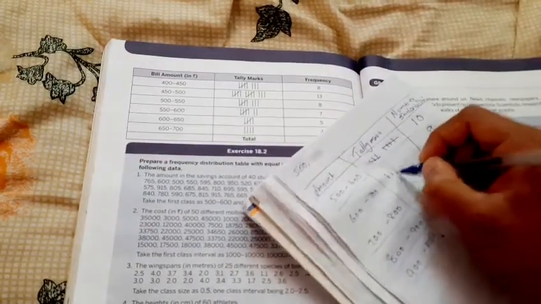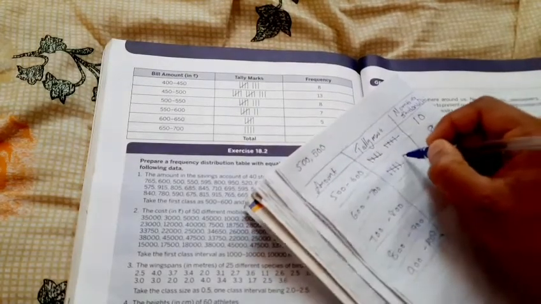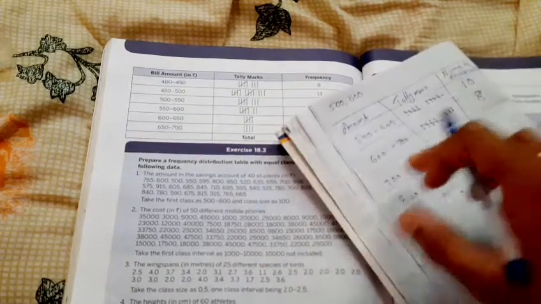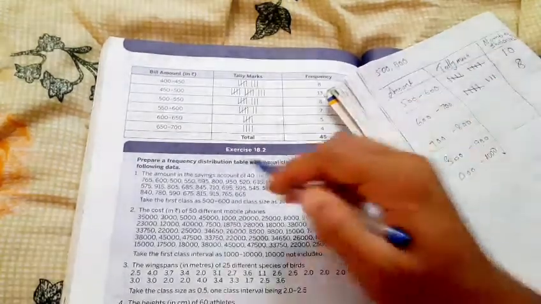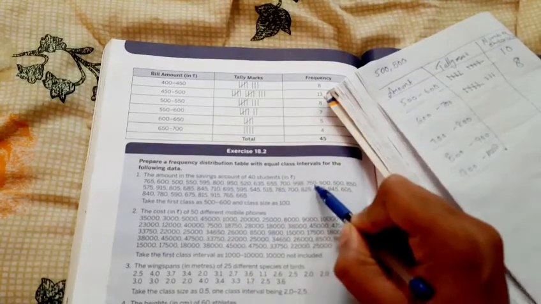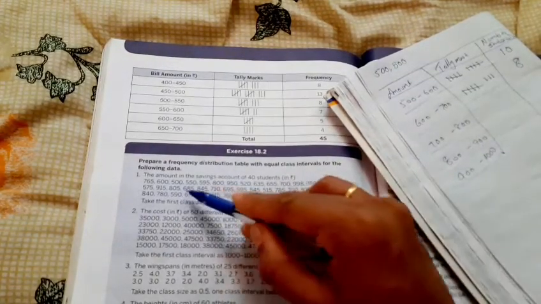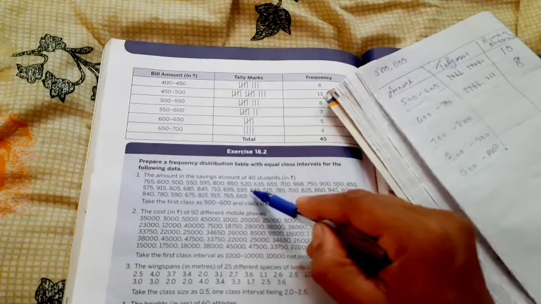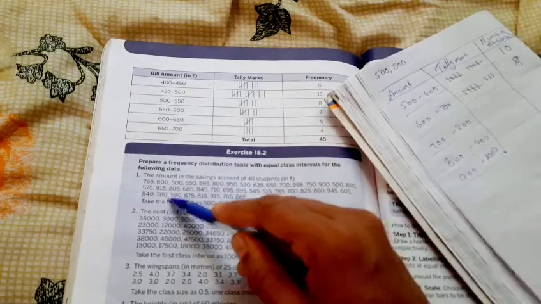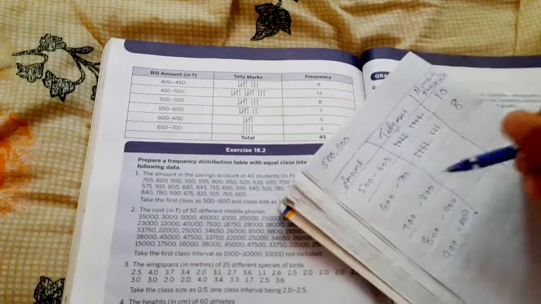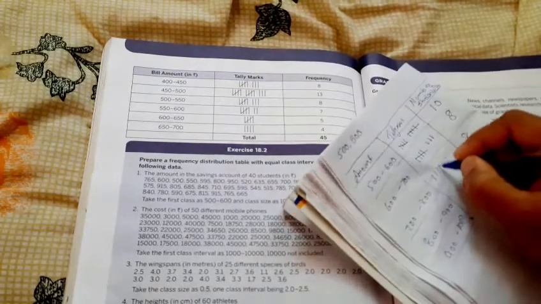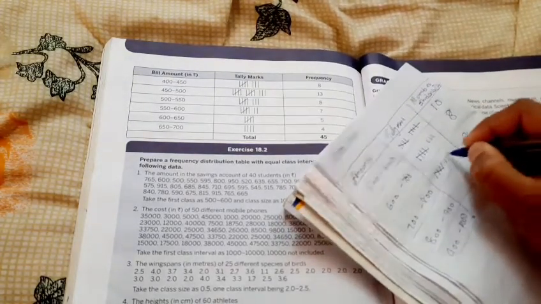Clear? Now 700 to 800. We can check how many numbers are there: 1, 2, 3, 4, 5, 6, 7, and 8. This one is also 8. So we can write the number 8 here.